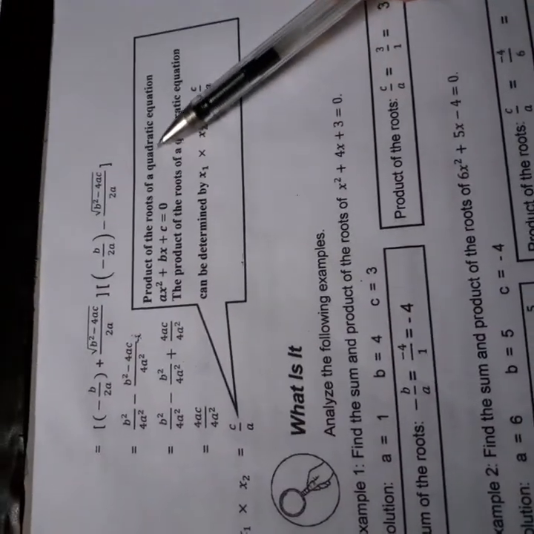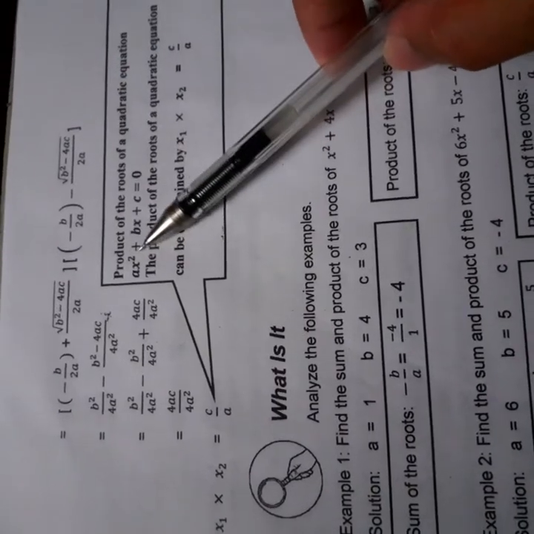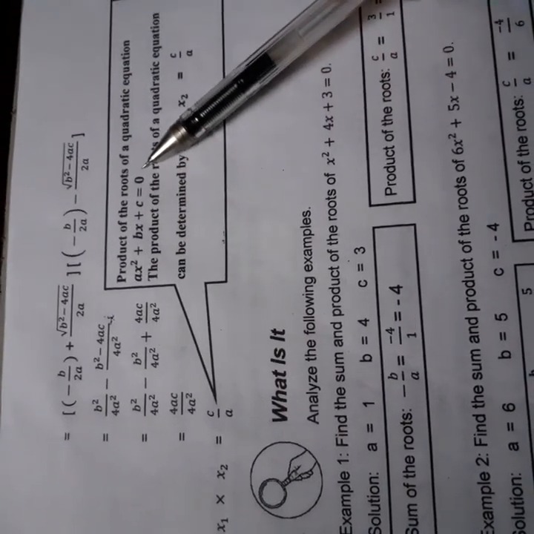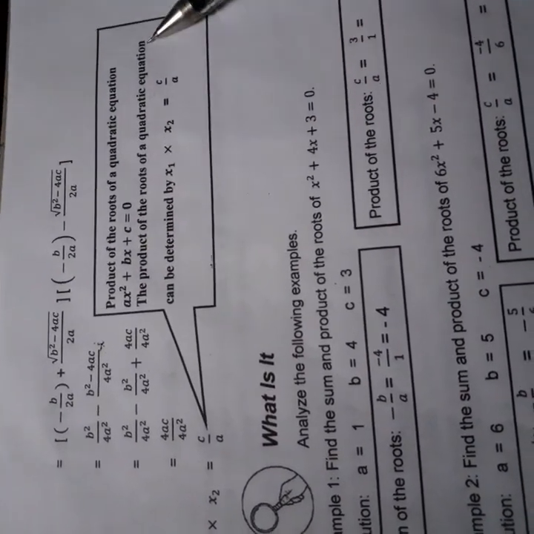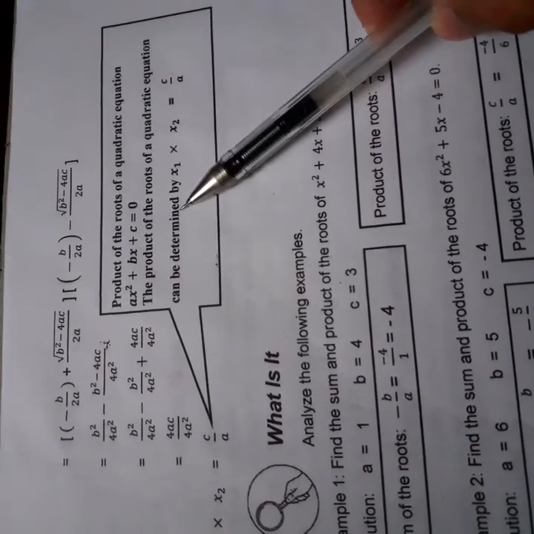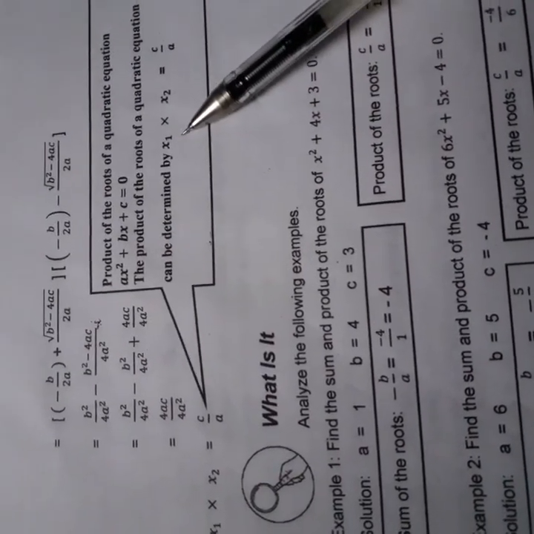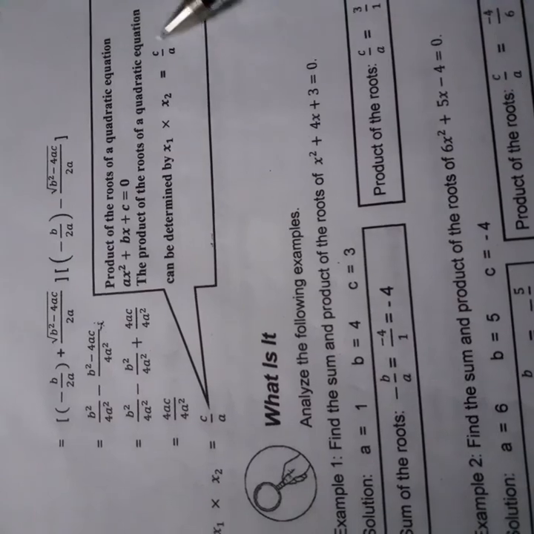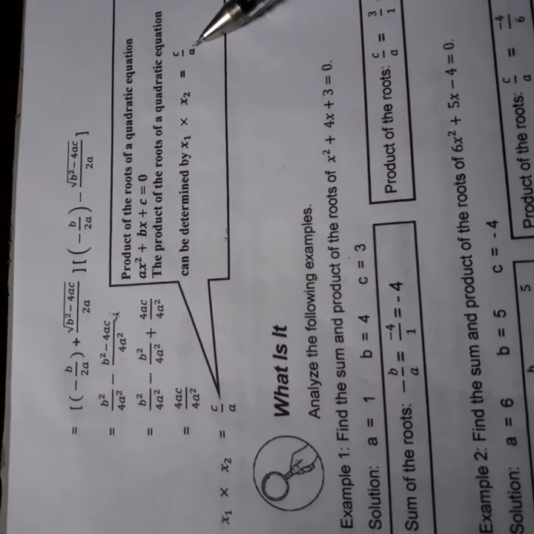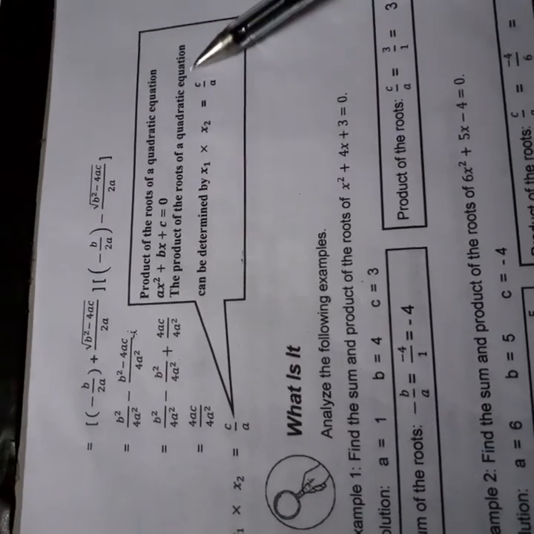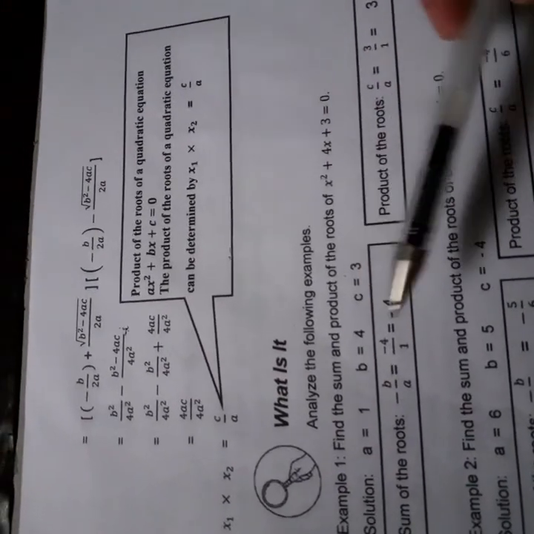Product of the roots of a quadratic equation ax squared plus bx plus c is equal to 0. The product of the roots of a quadratic equation can be determined by x sub 1 times x sub 2 is equal to c over a. If you know the values of c and a, then it is very simple to find the product of the roots of the given quadratic equation. Okay, example. Here we have an example.